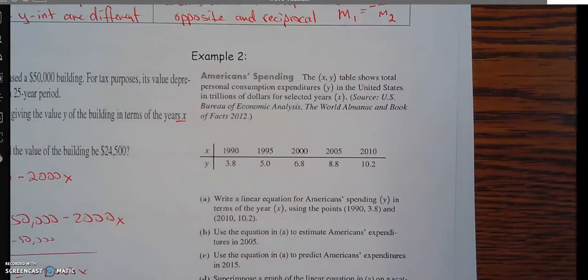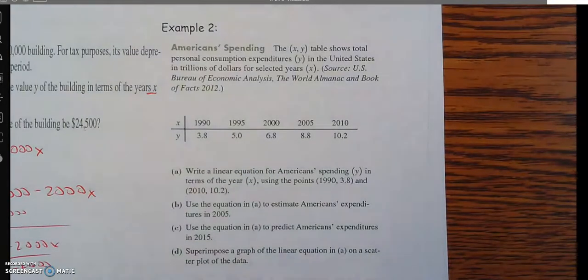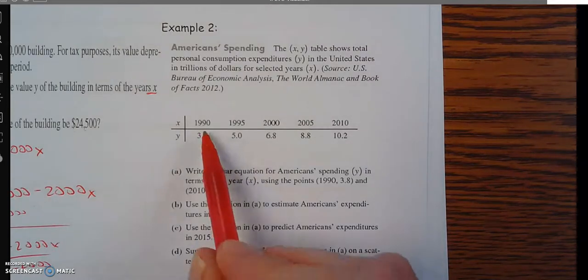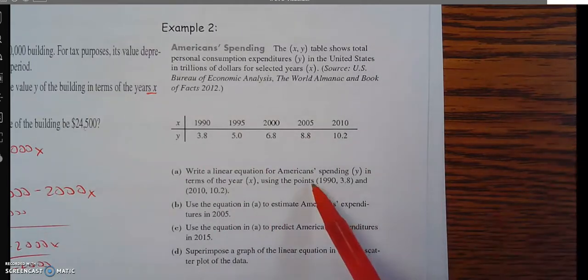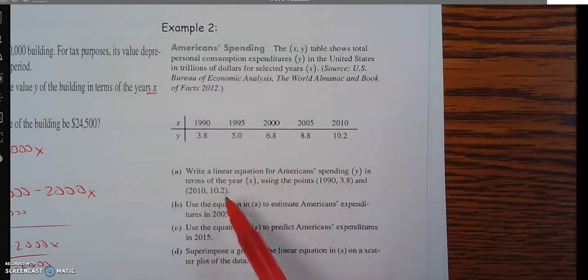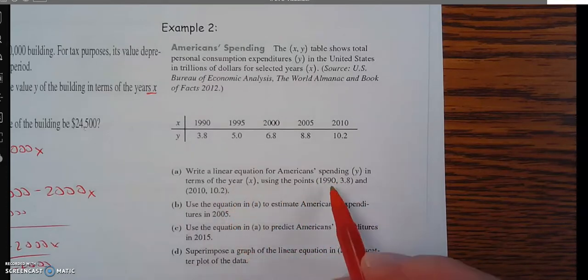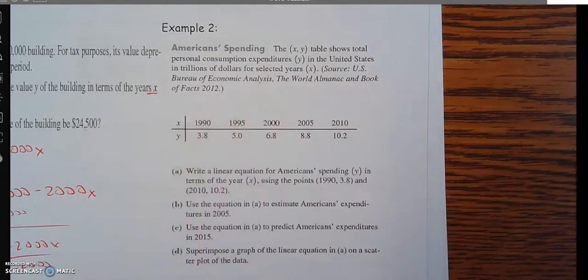Okay. Example number 2 says the x and y table shows total personal consumption expenditures in the United States in trillions of dollars for selected years, x. So we don't have every year, we just have like every 5 years or so here. So we're supposed to write a linear equation for America's spending y in terms of x using these 2 points. So if we just kind of center in on the endpoints here, so cover these up and just look at the endpoints, what would be the linear equation?